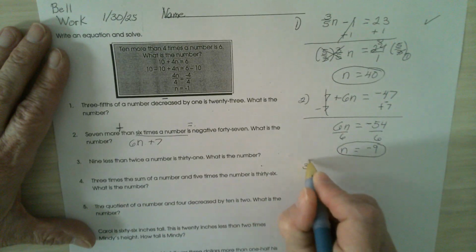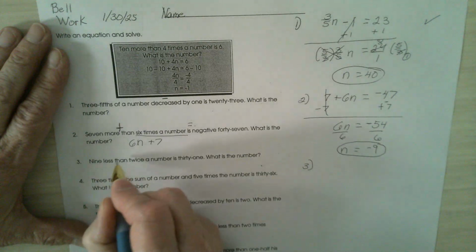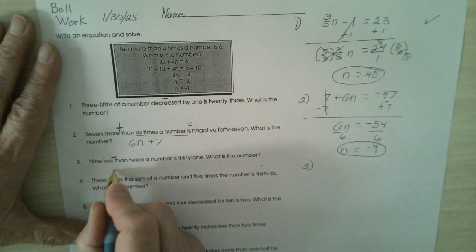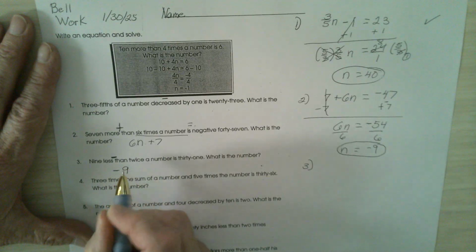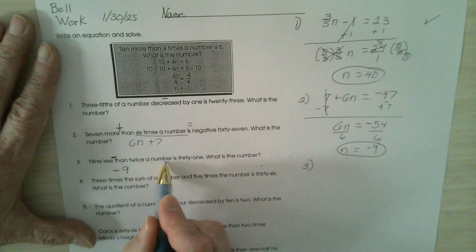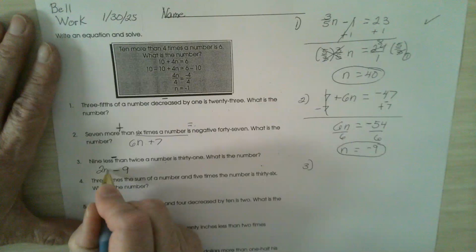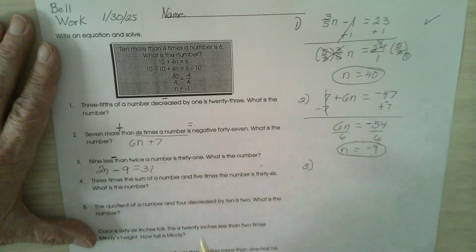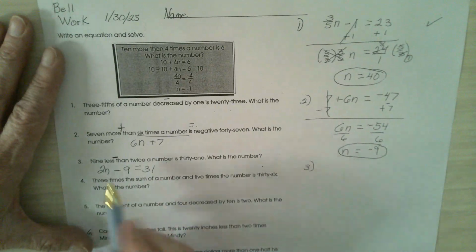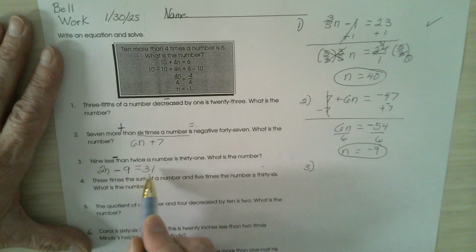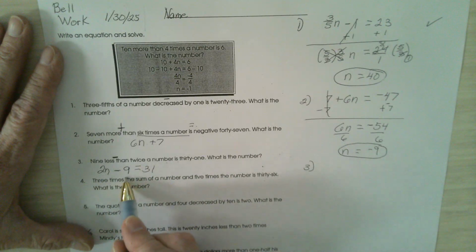Problem number 3. 9 less than. That means we're going to subtract. And the 9 has to go behind the subtraction sign. 9 less than twice a number, so that's 2n, is 31. Now double check to make sure there's not a negative word in there. 9 less than twice a number is 31. Yep, I think I wrote it correctly.